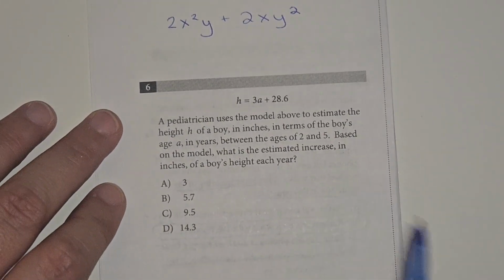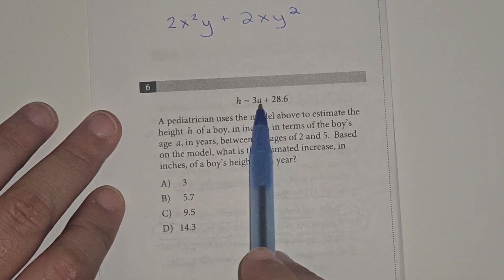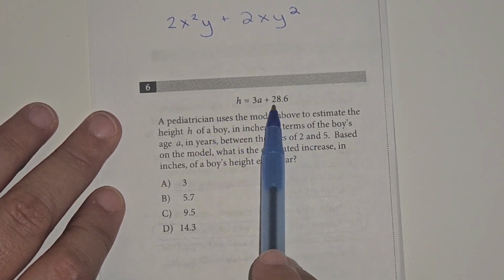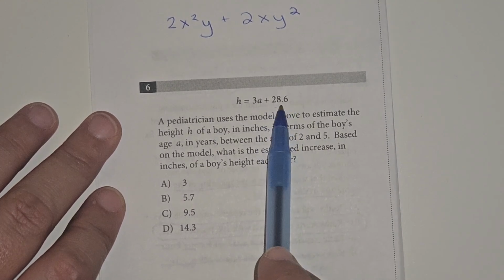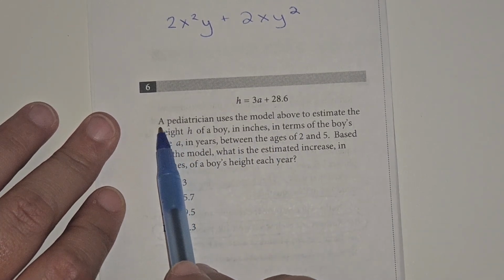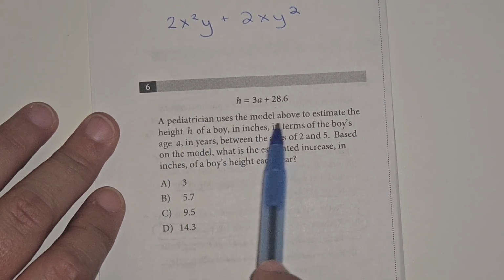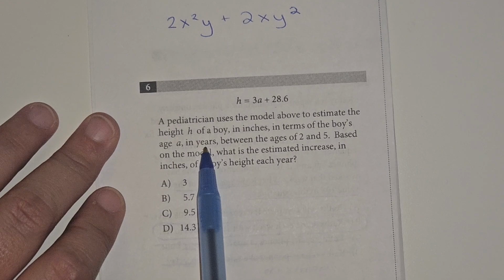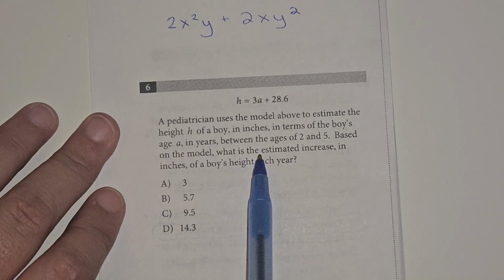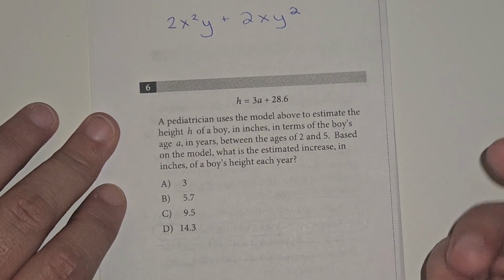All right, number 6, we have another formula here, right? So we already remember from that other one that this is the variable, this is the constant, and this is some sort of equation. And we already know from the other answer, this is probably a starting point. So let's go ahead and read the problem. A pediatrician uses the model above to estimate the height, h, of a boy in inches in terms of the boy's age, a, in years, between the ages of 2 and 5. Based on the model, what is the estimated increase in inches of a boy's height each year?